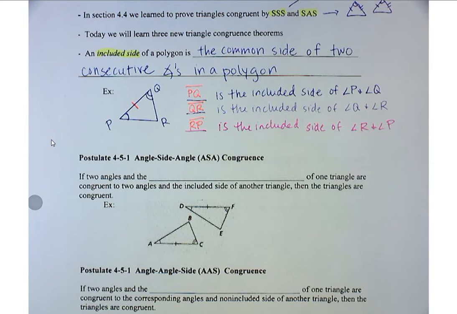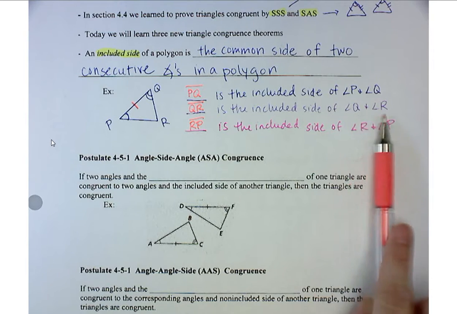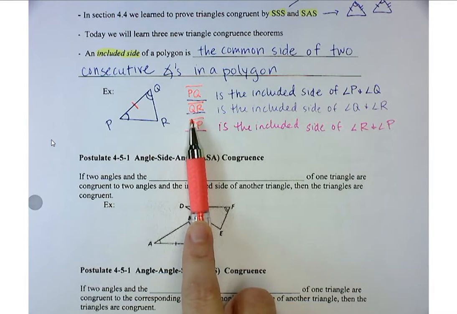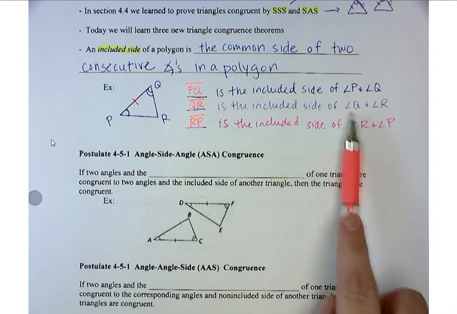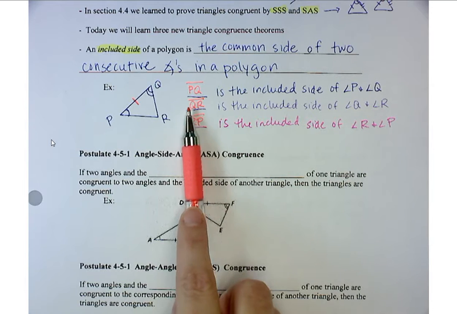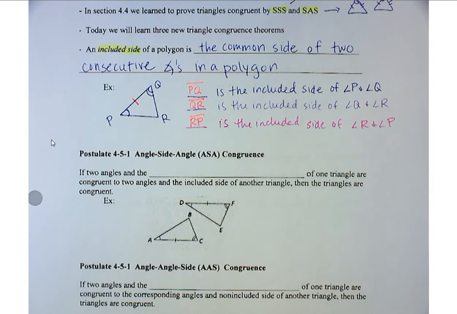Not necessarily has to go first, but you can see that the two angles actually make up the segment, right? So if it's between P and Q, your segment's PQ. If it's between Q and R, your segment's QR. If it's between R and P, it's RP. Whatever angles it's in between, that's going to make up your segment. Okay?